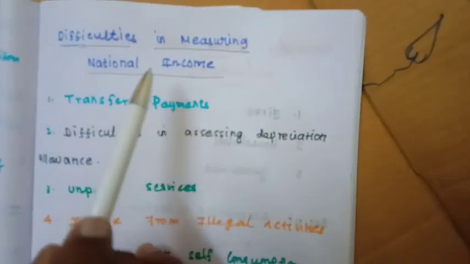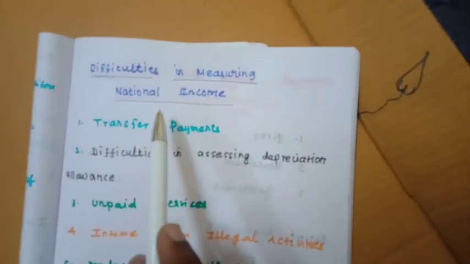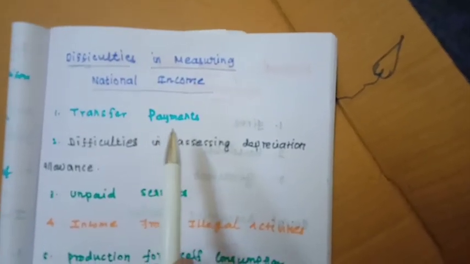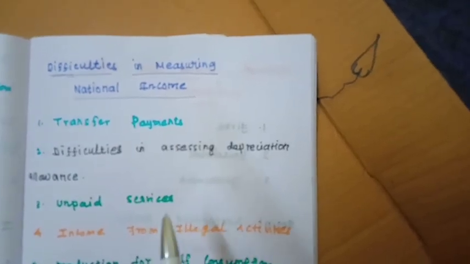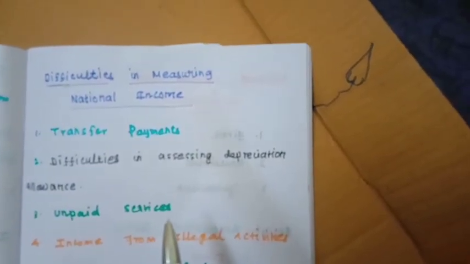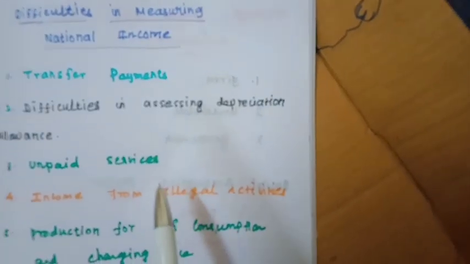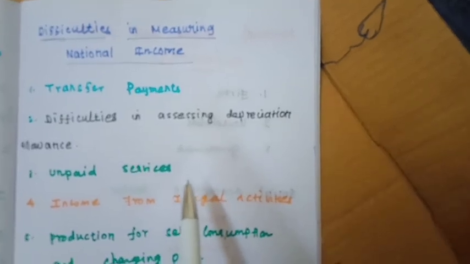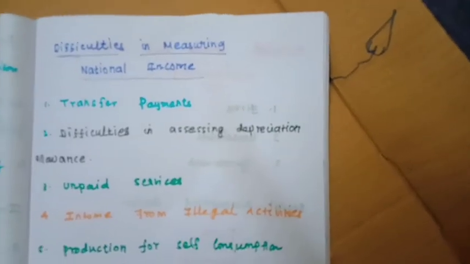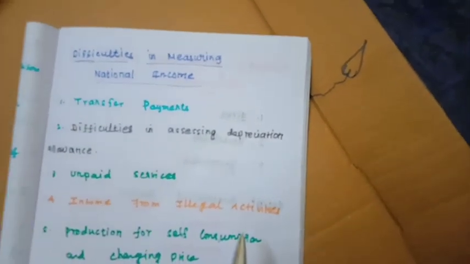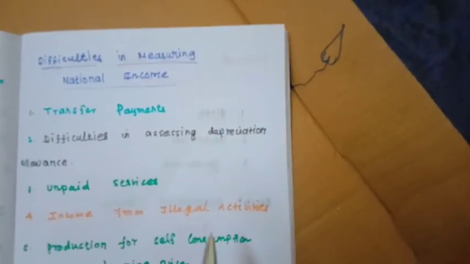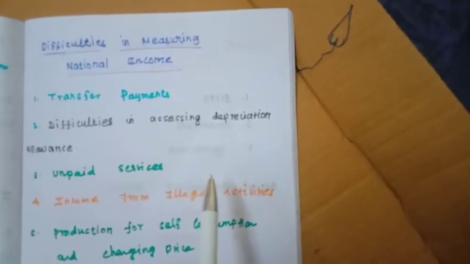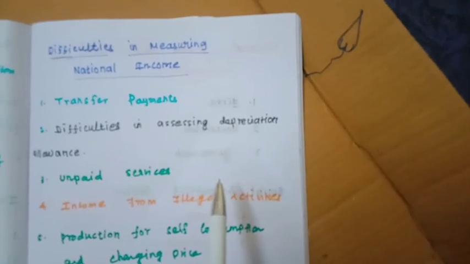Now we are going to discuss the difficulties in measuring national income. The first point is transfer payments. The government makes payments in the form of pensions, unemployment allowance, subsidies, etc. These are government expenditure, but they are not included in our national income because they are paid without any work or any production process. Transfer payments are not included in the national income calculation in India.